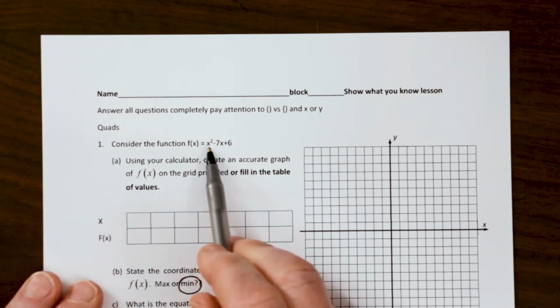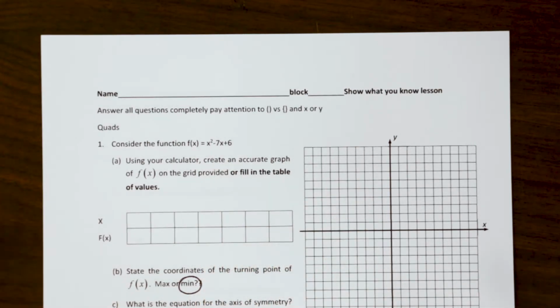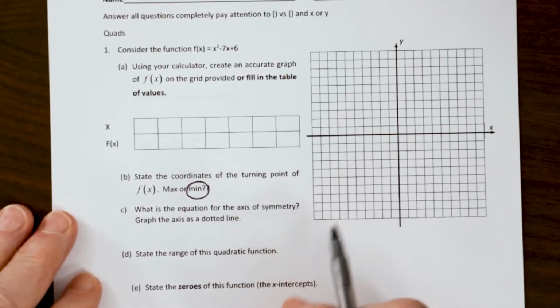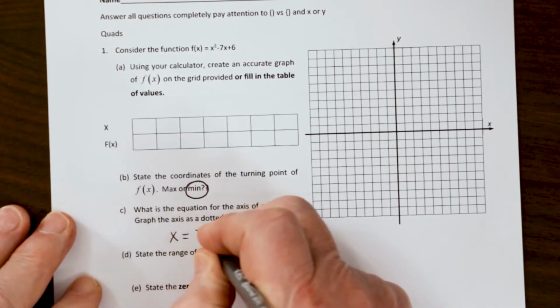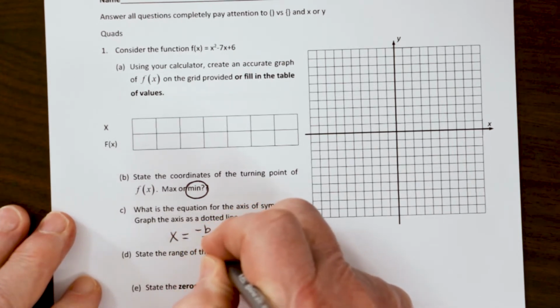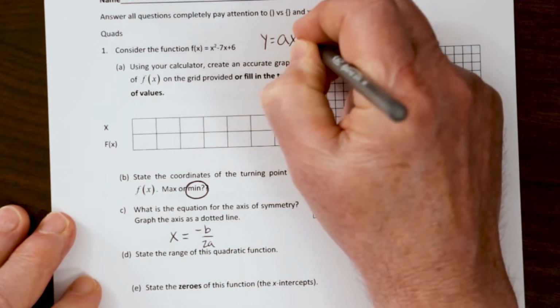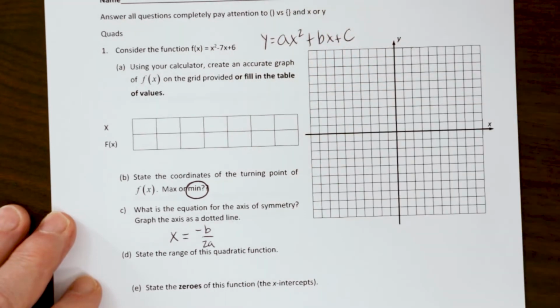And we also have the wonderful world of trying to graph this. And once again, I'm not going to use my calculator. So I am going to think about things about the axis of symmetry. And once again, you have your equation for your axis of symmetry is x equals negative b over 2a. And we know that this is y equals ax squared plus bx plus c, right?